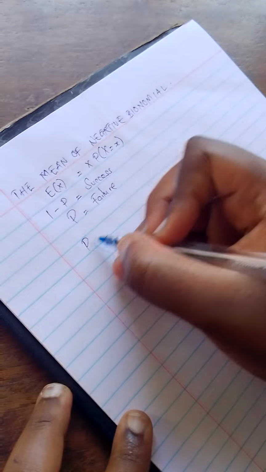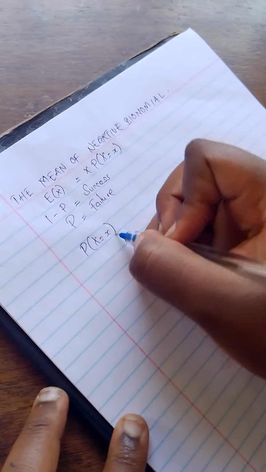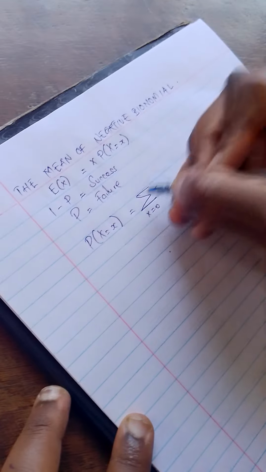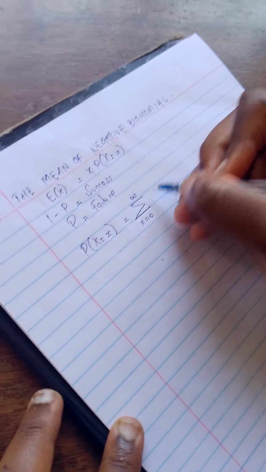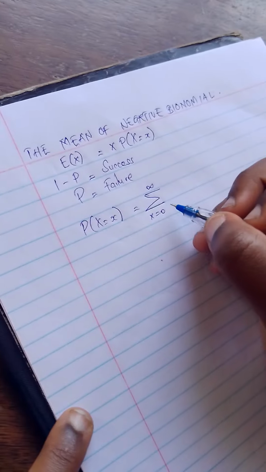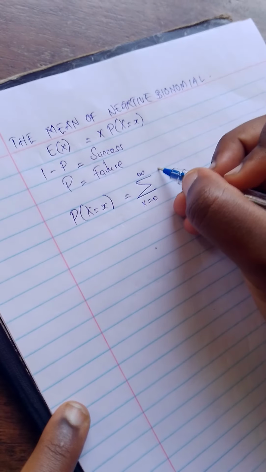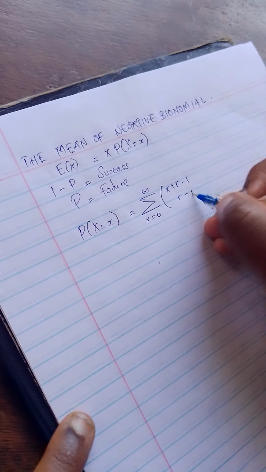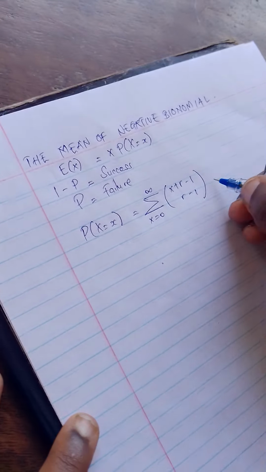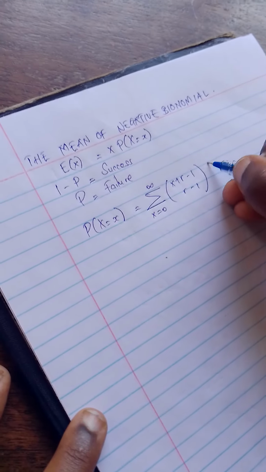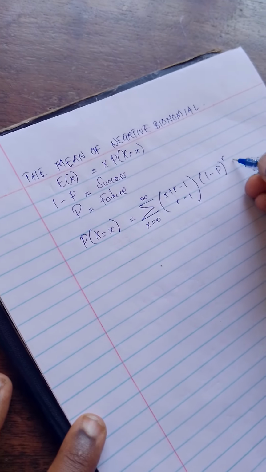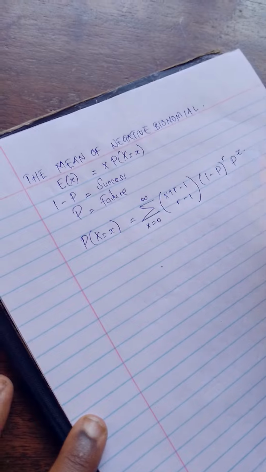So our P of X equal to small x will be the sum from x equal to 0 to infinity, with x plus r minus 1 choose r minus 1, then 1 minus p to the power r and p to the power x.